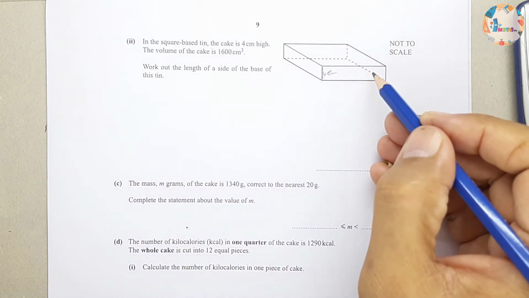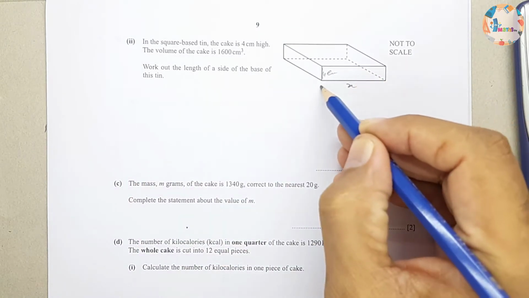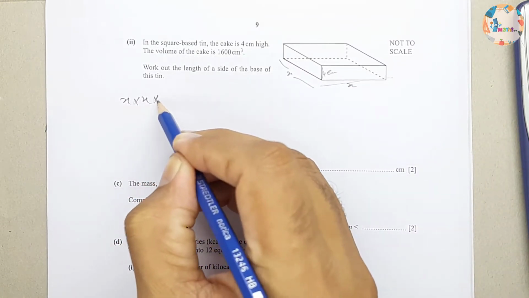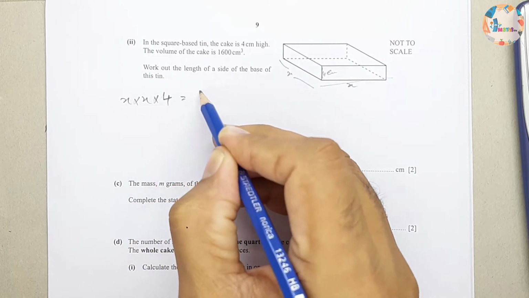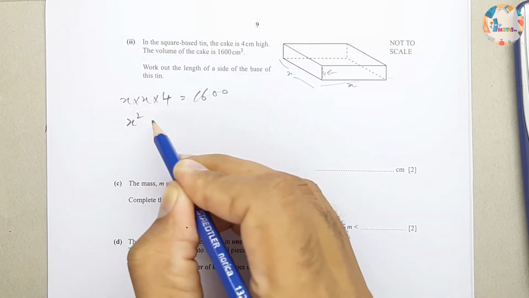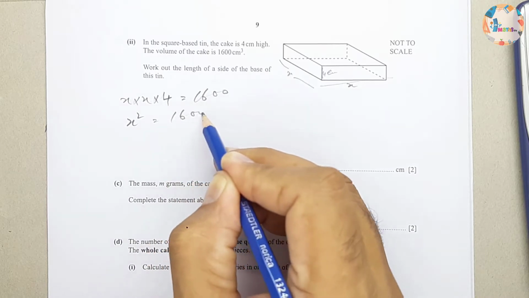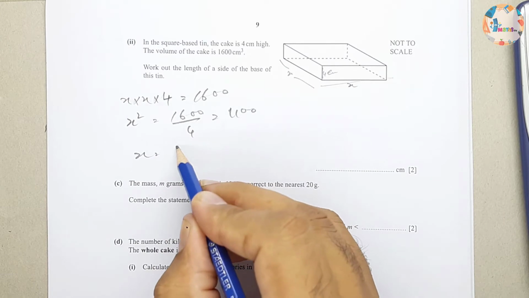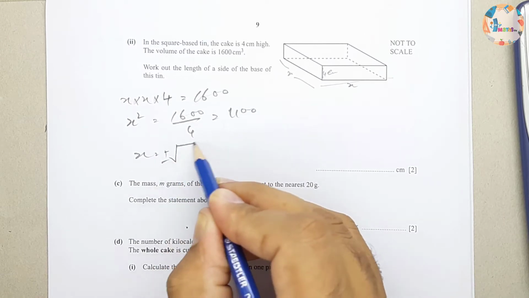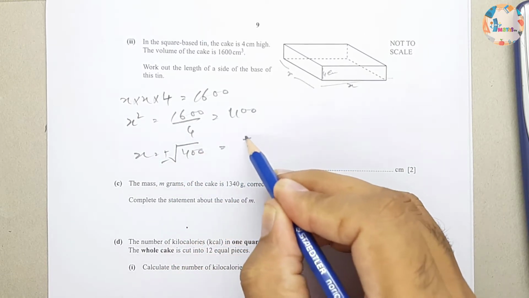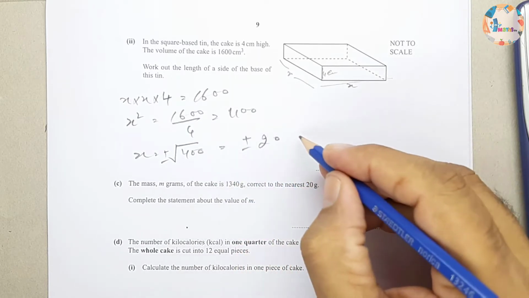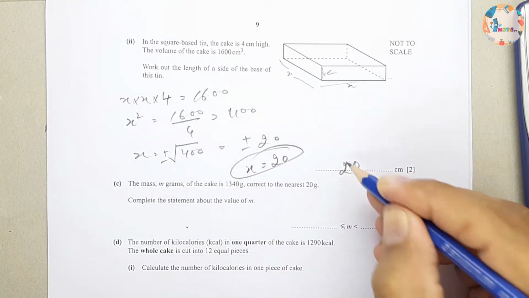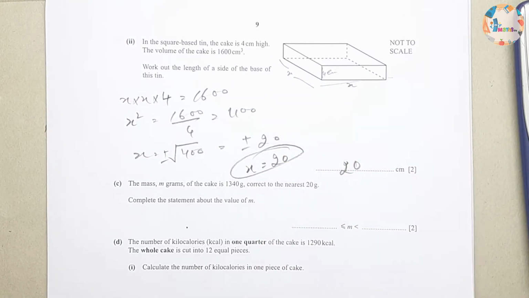This side is, for example, x, this side is also x, so x squared into 4 is equal to 1600, so x squared is equal to 1600 divided by 4, which is equal to 400, so x is equal to plus minus square root of 400, which is equal to plus minus 20. We will ignore minus because length cannot be negative, so x will be equal to 20 centimeters.